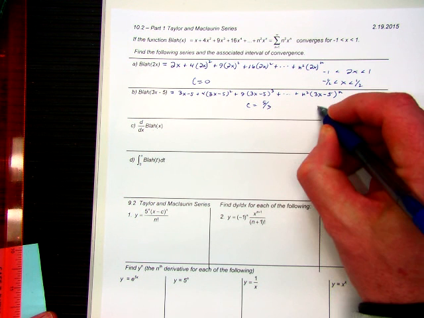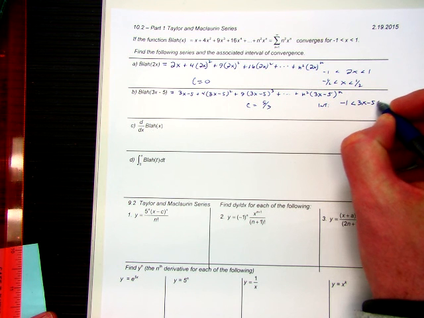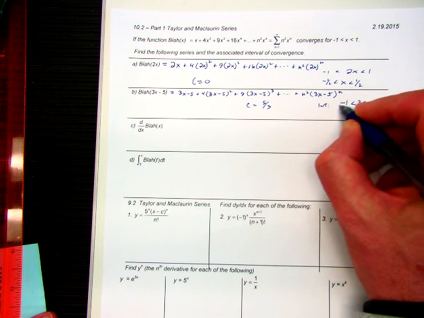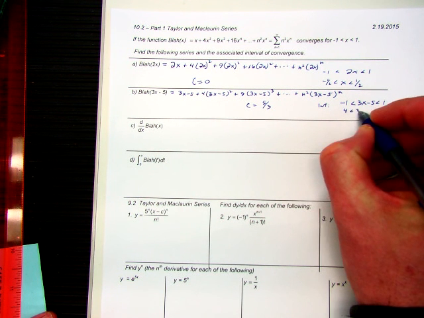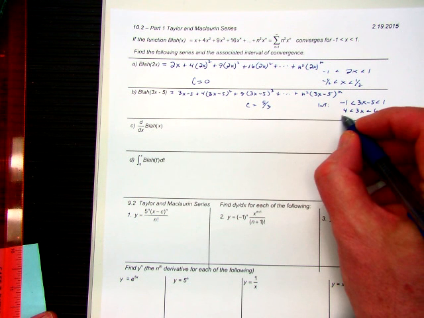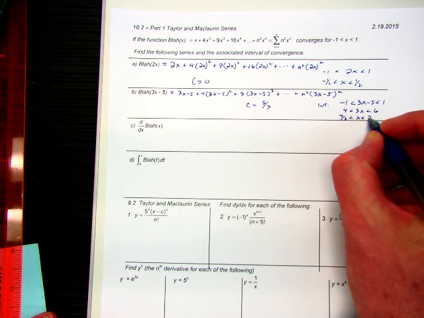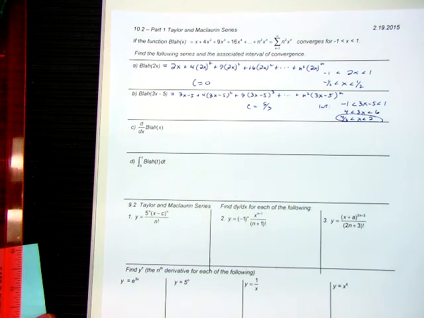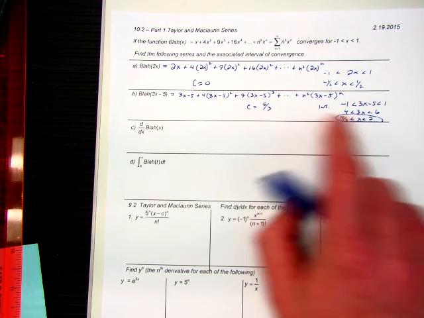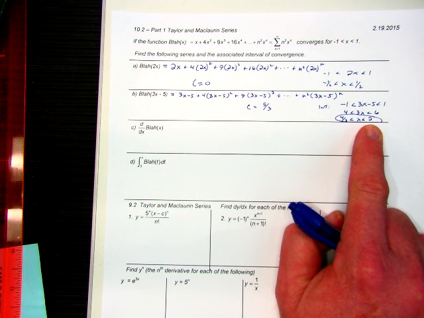All right, so my interval is from -1 less than 3x minus 5 less than 1. If I add 5, I get 4 less than 3x less than 6. If I divide by 3, I get 4/3 less than x less than 2. So that's my interval of convergence, and if you look, 5/3 is right in the middle of those two, because that's really 6/3.